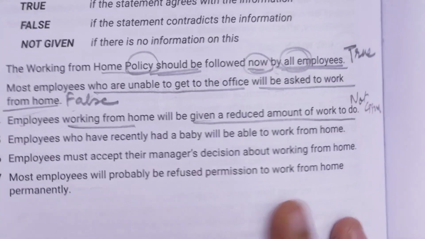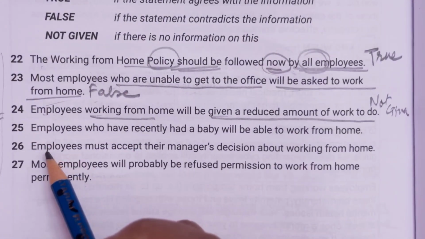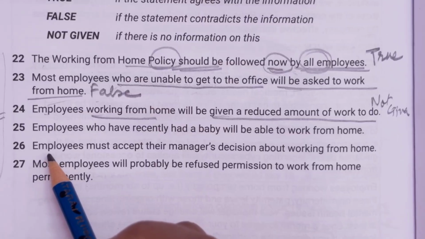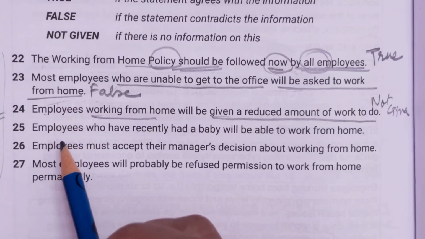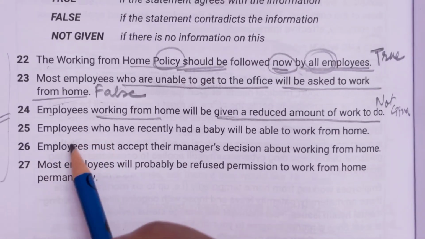Most of the time in such simple ones, if you see something is weird, something fishy, something not falling in line with the question, something completely opposite of what the passage could be about, then it's most probably not given.